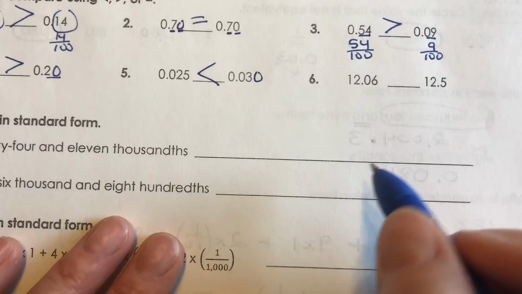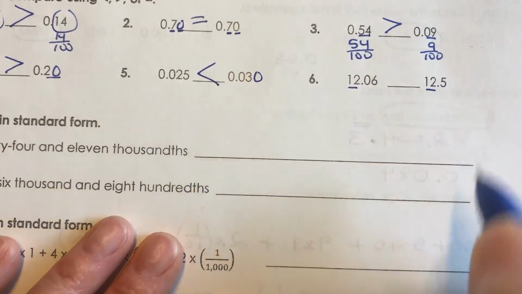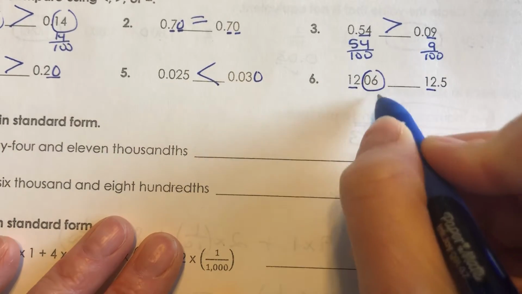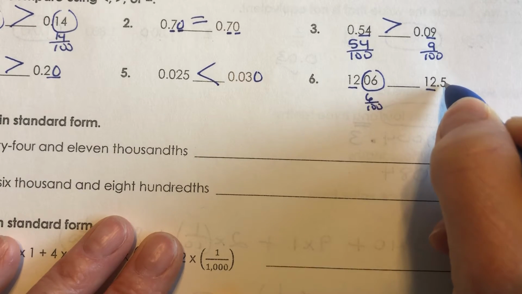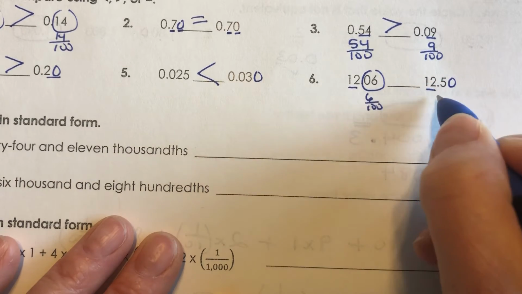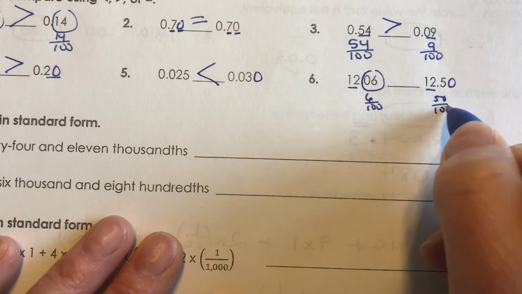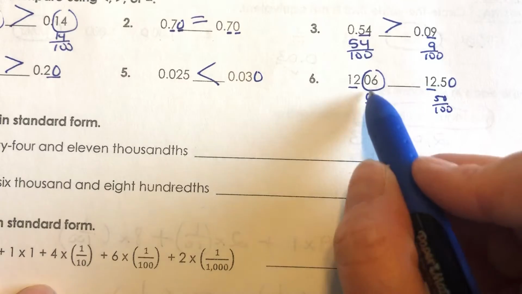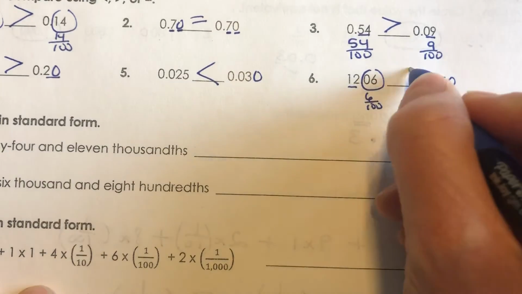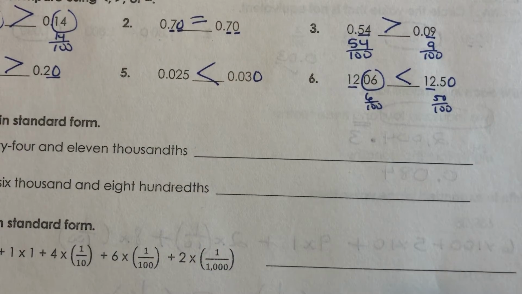All right, for number six, they both have 12 whole in front of the decimal point. This right here is 6 hundredths, and here I only have the 5, so I'm going to put that 0 so that I can make them both out of 100, because it's easier to compare when they have the same denominator, isn't it? So what's more, 6 hundredths or 50 hundredths? Well, 50 hundredths would be greater for sure.